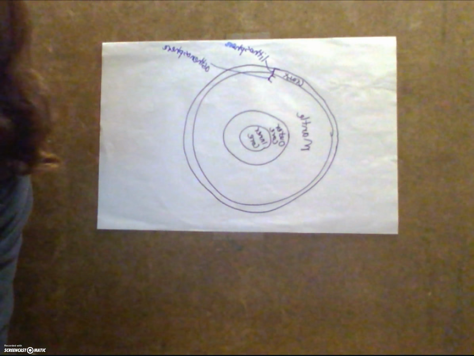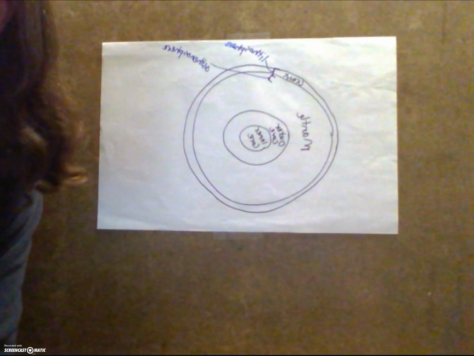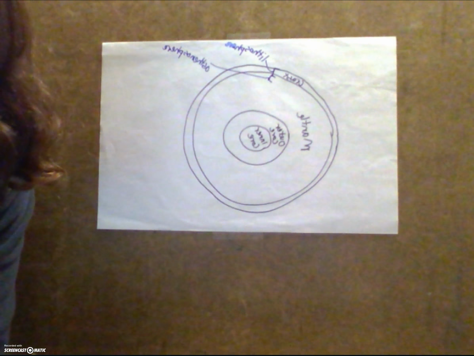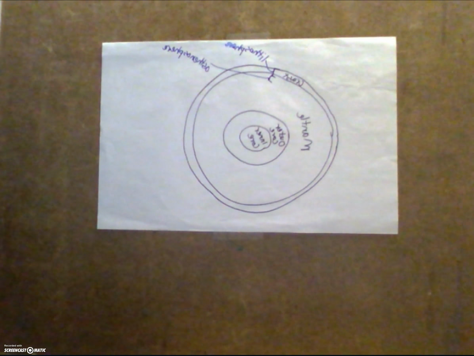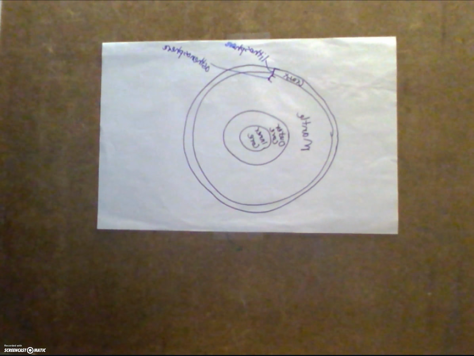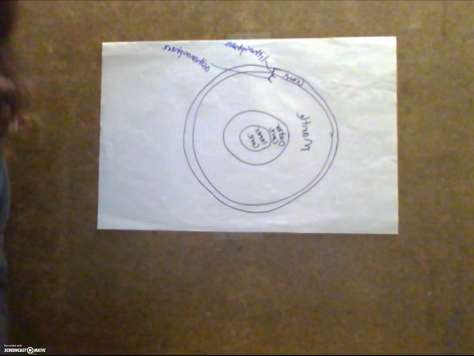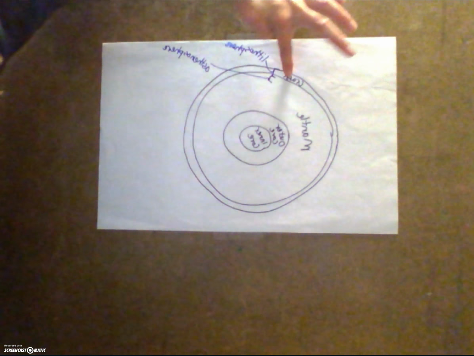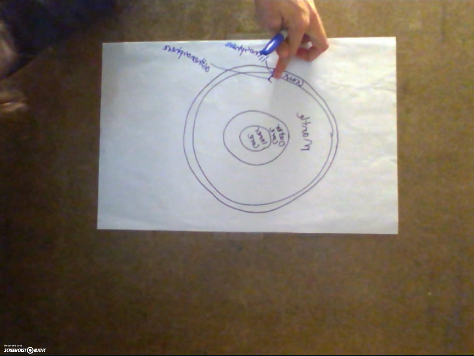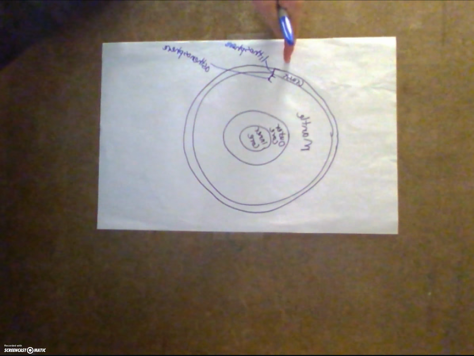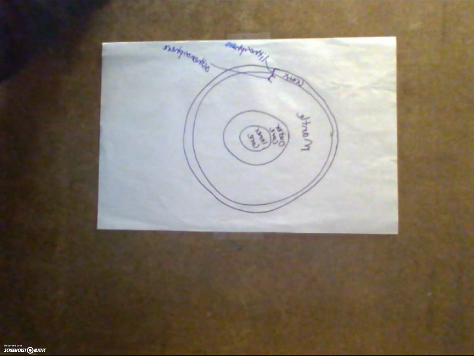Mistakes most often include incorrectly drawing the lithosphere and the asthenosphere. Remember, the lithosphere includes the crust and the tippy-top part of the mantle, and no atmosphere.